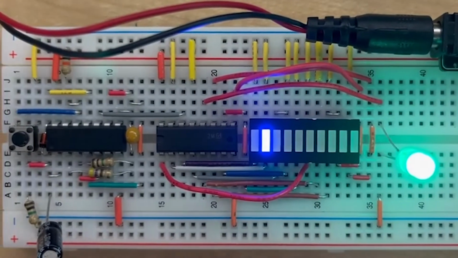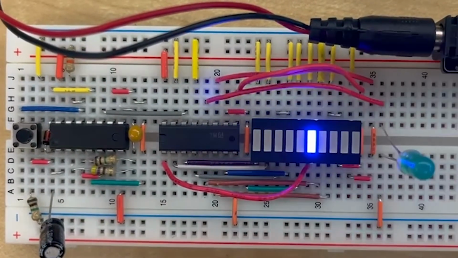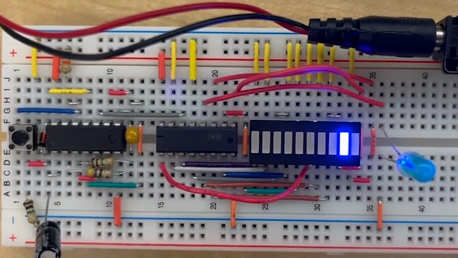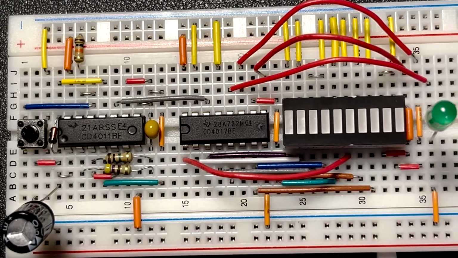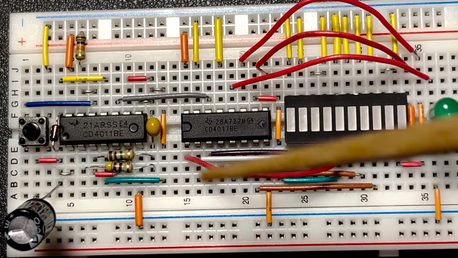This is my circuit for the decade counter. When I press the button, the bar graph will go from left to right for a few seconds, and the green LED will oscillate every 5 ticks. So this is how the decade counter works.